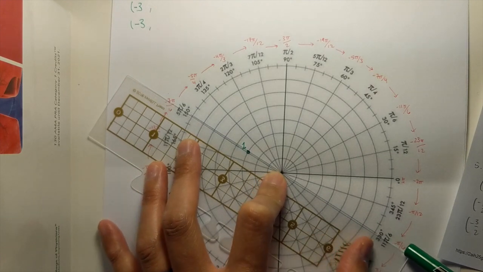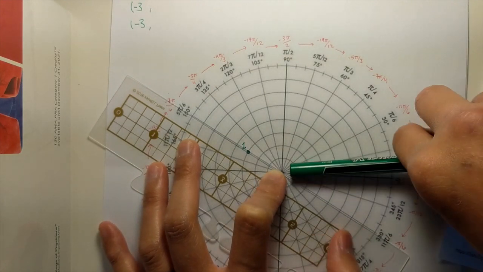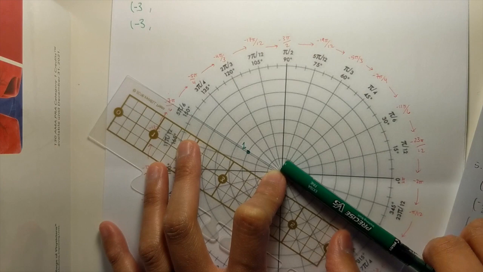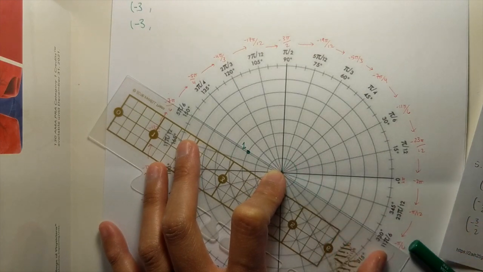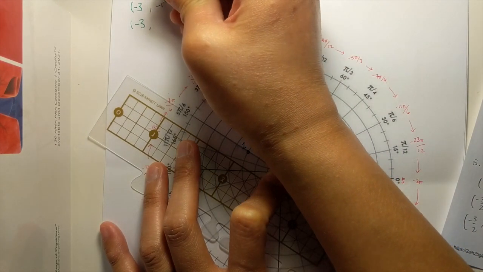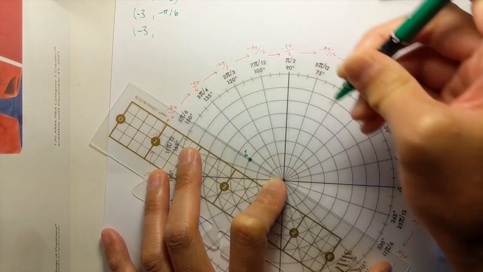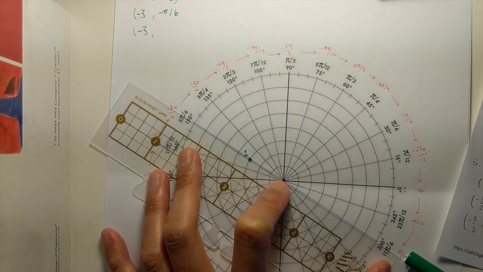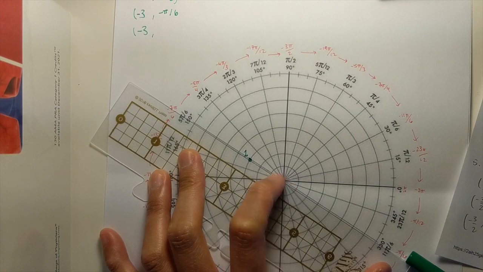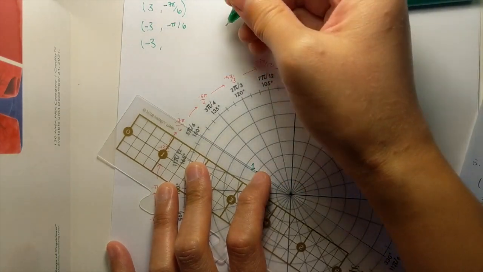Okay, right here, this one. So we could have gone negative pi over 6, and then instead of going a positive 3, it would be a negative 3, hence the negative 3 here.